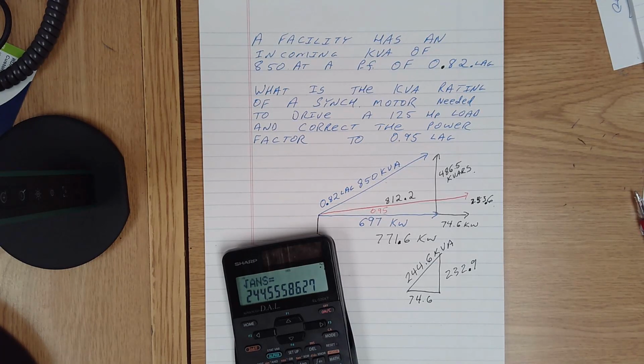Okay, and this is why synchronous motors will often have both a horsepower rating as well as a kVA rating, right? They can have both. They will always have a kVA rating because there is a maximum amount of current that the windings on that synchronous motor can handle.